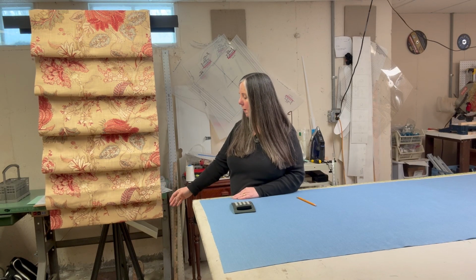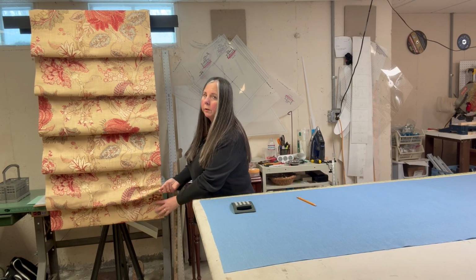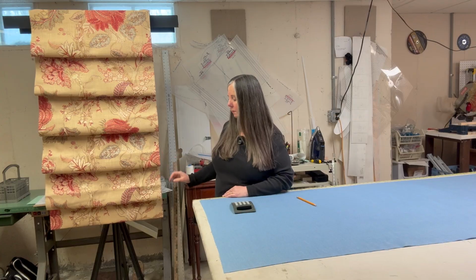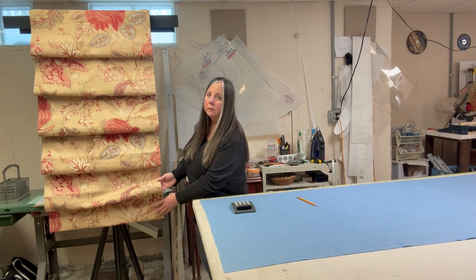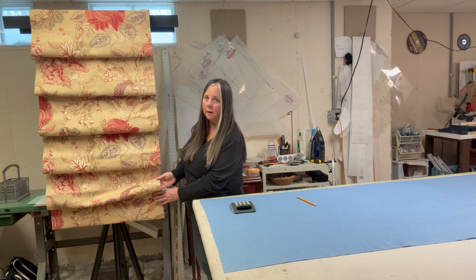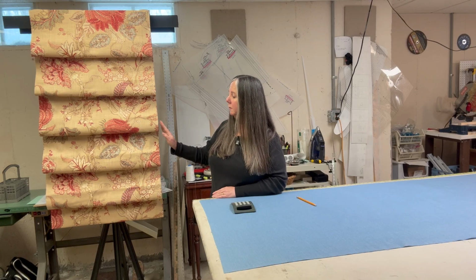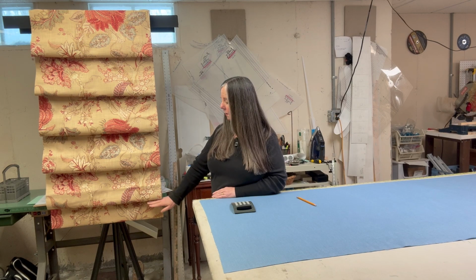times 12, plus you have to account for your hem depth. So because our hobbled sections are 12 inches, I have a 6-inch hem depth on the face fabric of this shade. So it's going to be 5 times 12 plus the 6 inches of length that I need here.